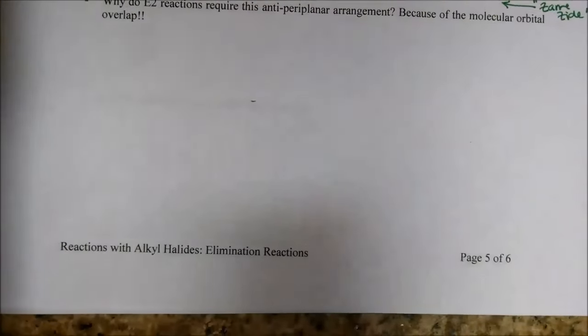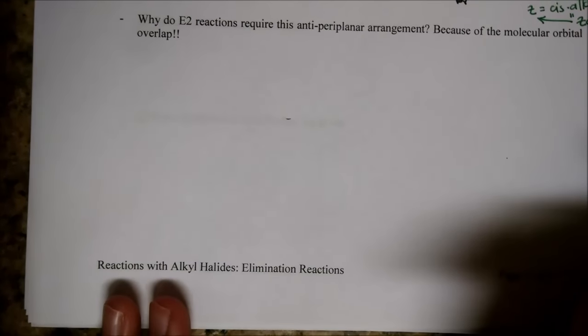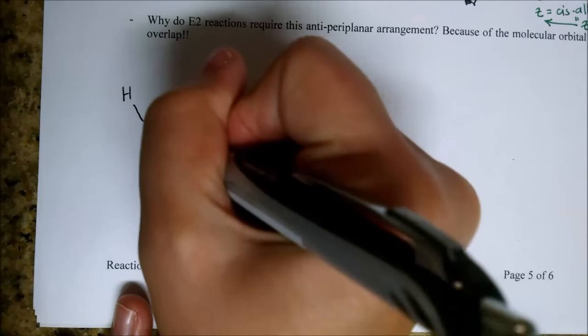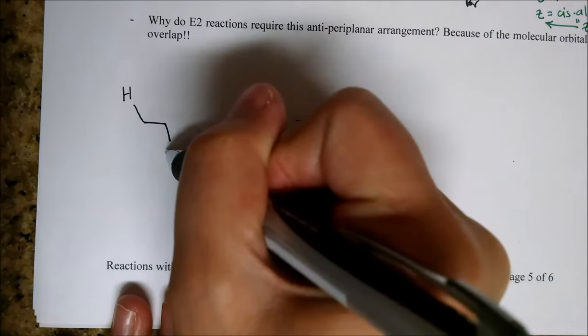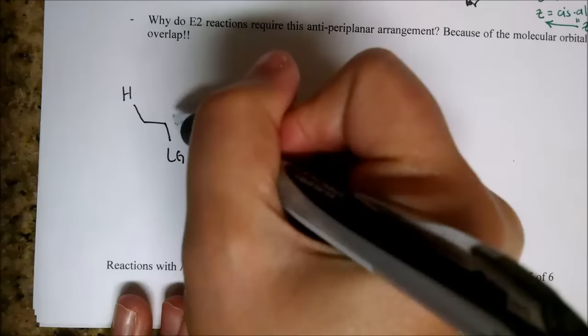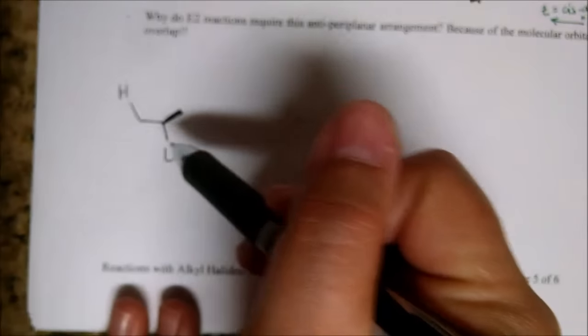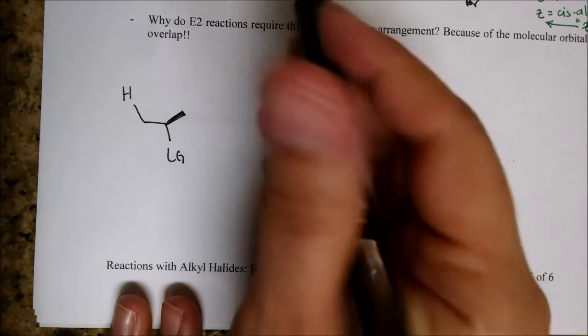I believe I've mentioned on multiple occasions the importance of molecular orbital theory, and this is no exception. Alright, so let's take a look at what these molecular orbitals actually look like. Again, they have to adopt this anti-periplanar arrangement. I'm going to draw it nice and big to show you when we adopt this anti-periplanar arrangement in the plane of the paper, and they're anti.